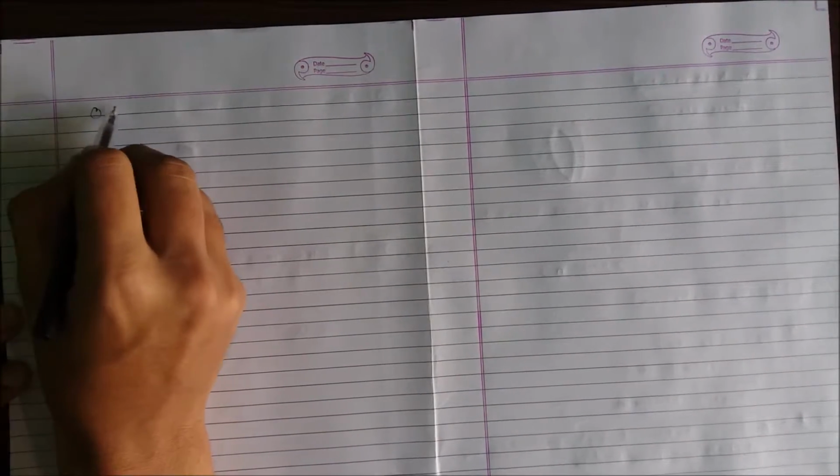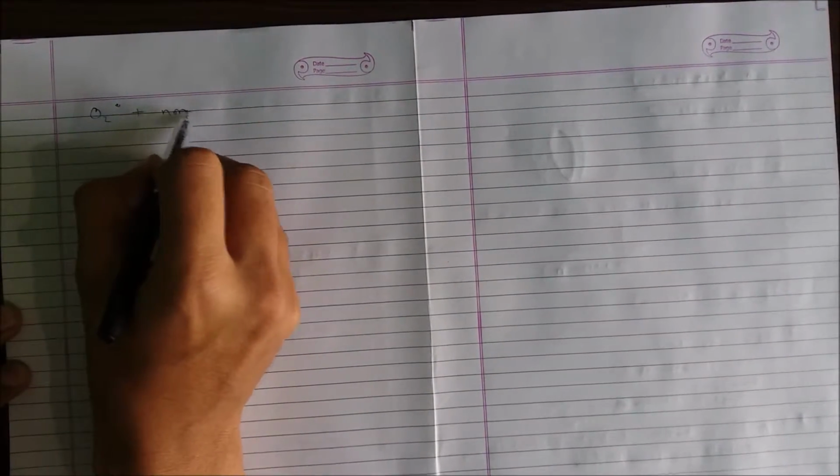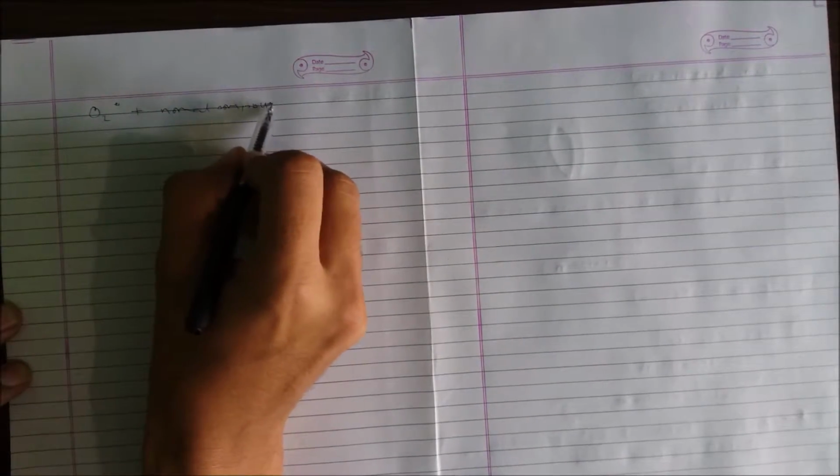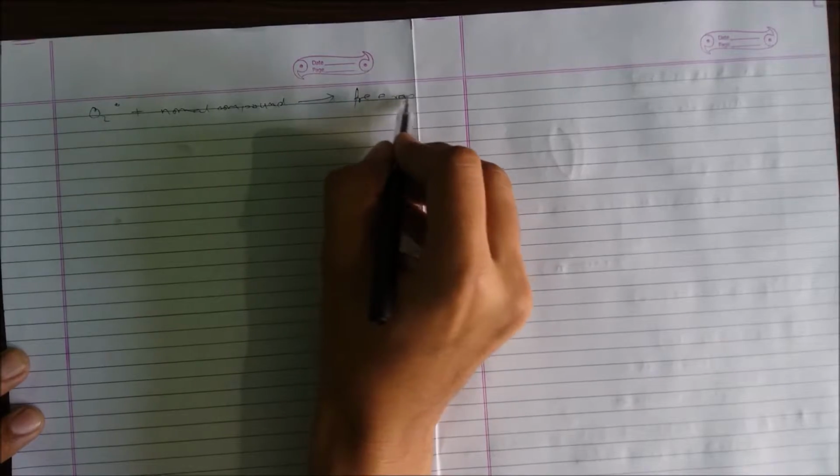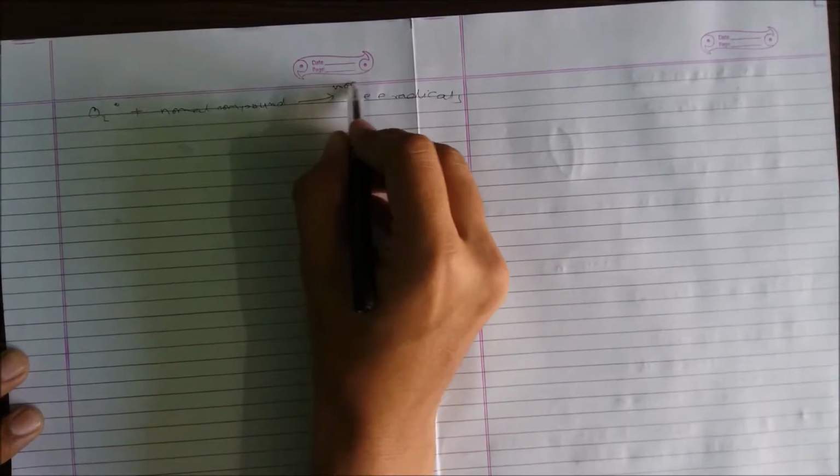Let me turn this page, and align this paper correctly. When a free radical, suppose this peroxide, reacts with a normal compound, this causes the regeneration of more free radicals, and this chain reaction leads to thousands of events.